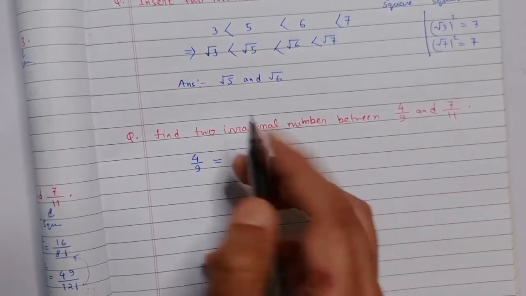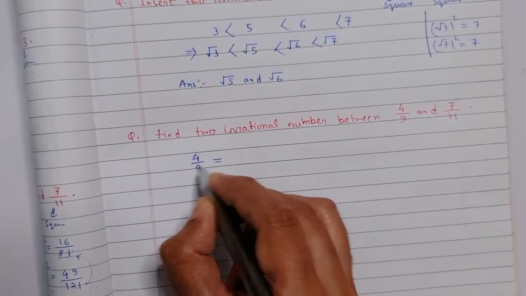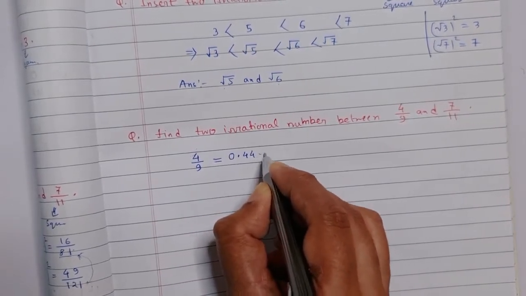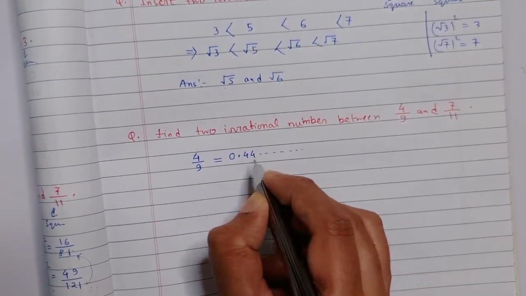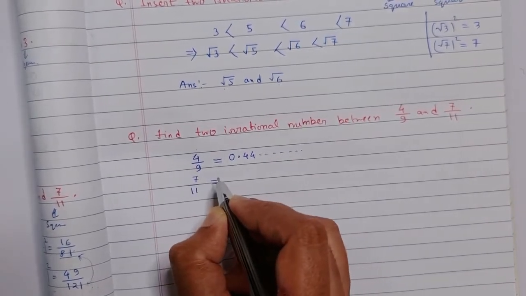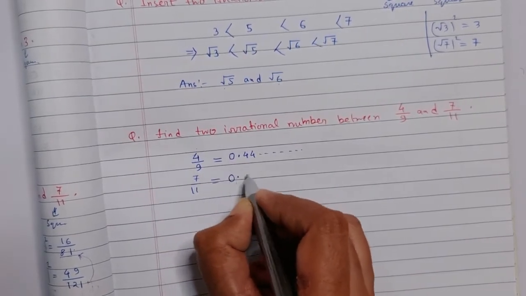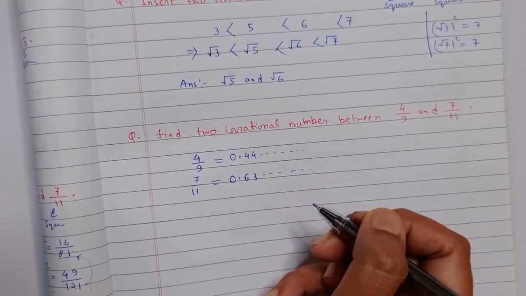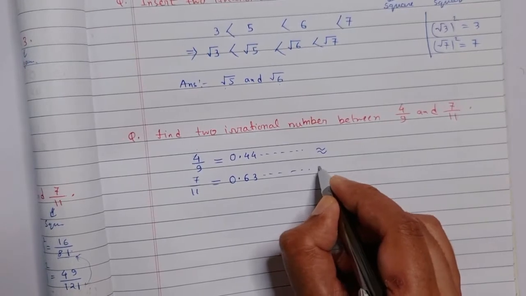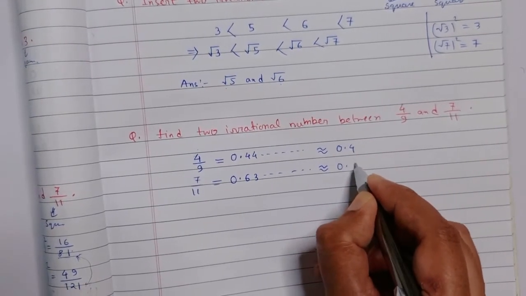So you need to convert them into decimal numbers. 4 by 9, what will be the decimal? It will become 0.444, like this. Just take 2 digits after the point. And if you convert 7 by 11, the answer is 0.63 and so on. Since the next digit is 5 or more, you can do an estimation and write 0.4 and 0.6.